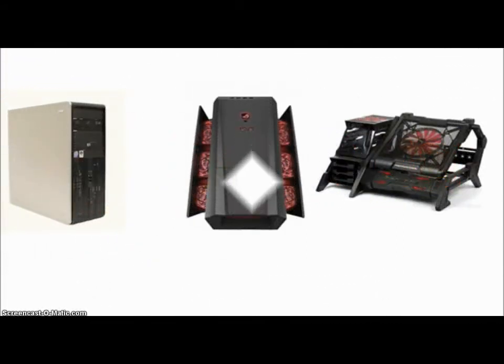Here are the cases, what everything is going to be going into. Cases internals can vary depending on price, build, and quality. As you can see, they can also depend on how weird or simple they look.